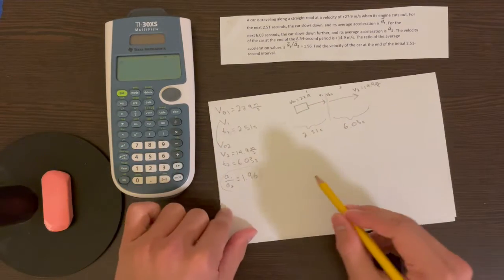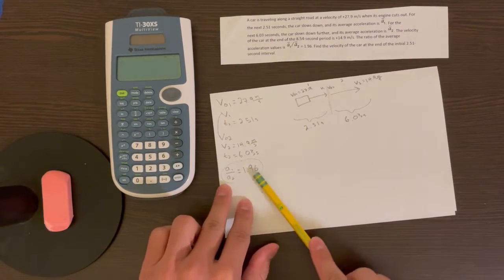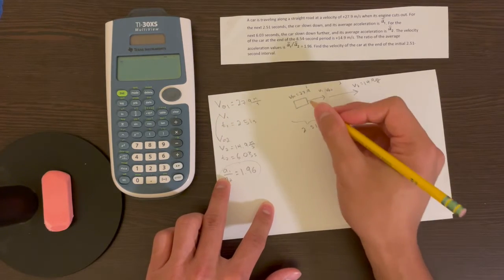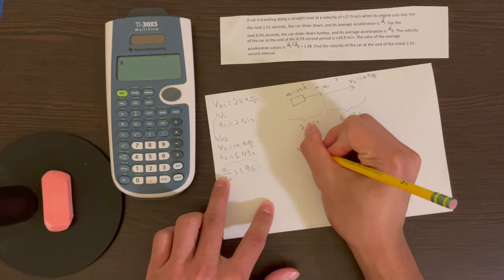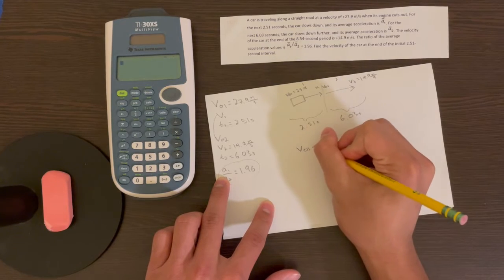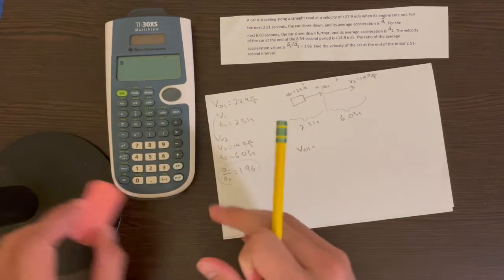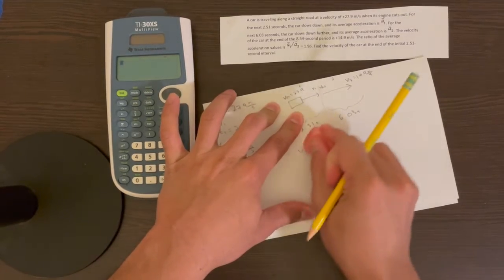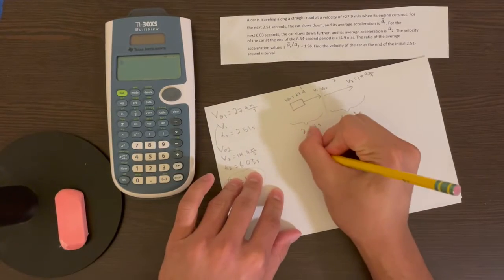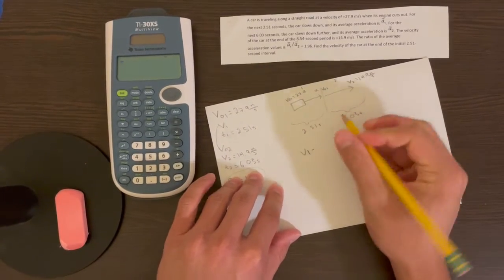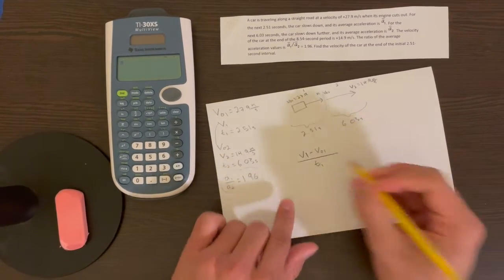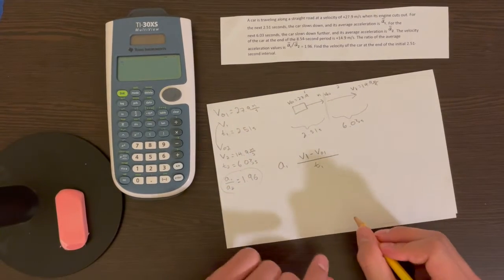So we'll start with A1 over A2. You have to remember this. To find the acceleration for A1, we're going to take the final minus the initial. So we're taking V1 minus V naught 1, and we're putting it over time. And that is A1.